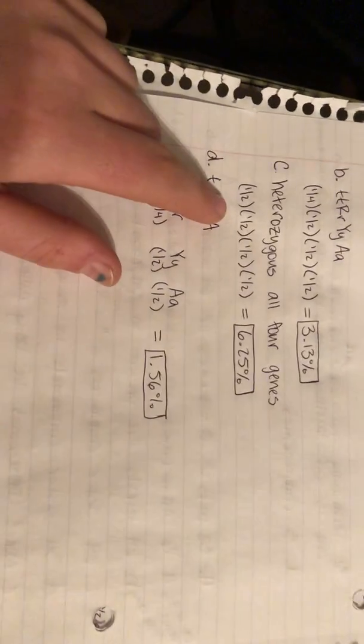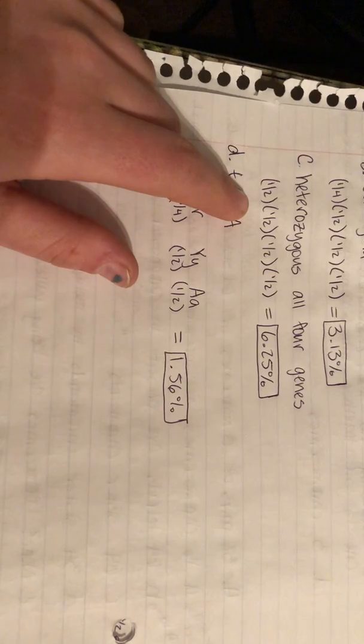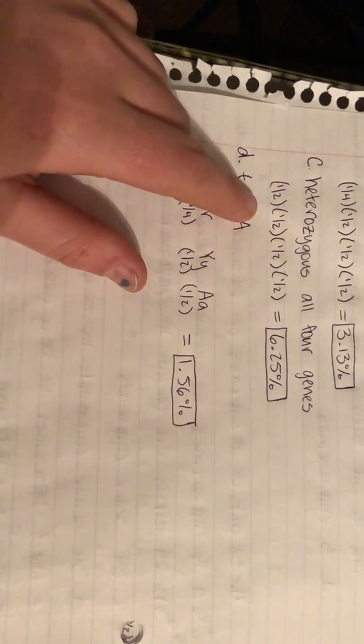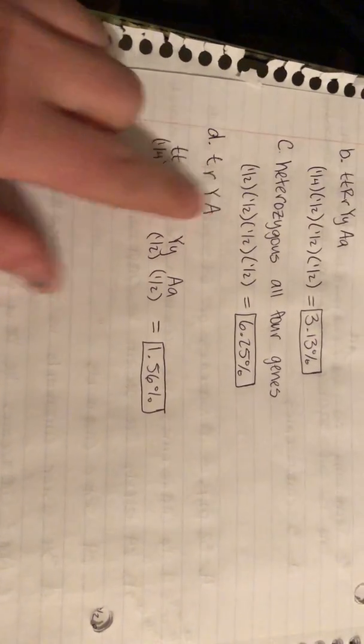For C, it says what portion of the offspring will be heterozygous for all four genes. Heterozygous means that they're just not the same, which is these ones. And then I took those ratios, multiplied them together. That's 9, and that would be my proportion.